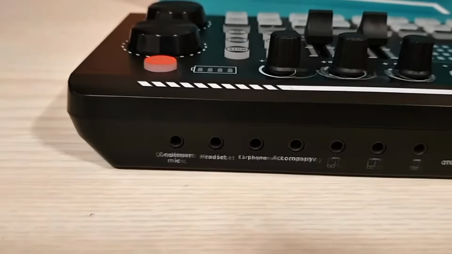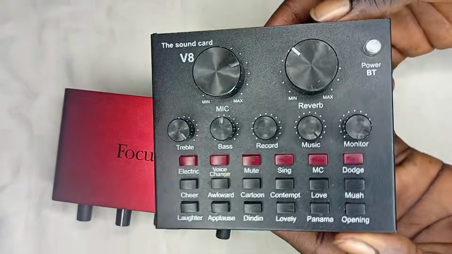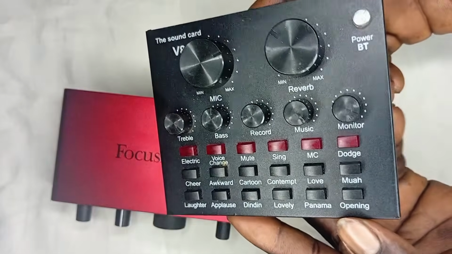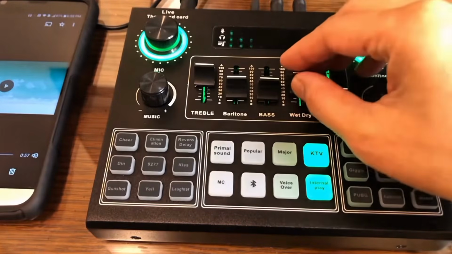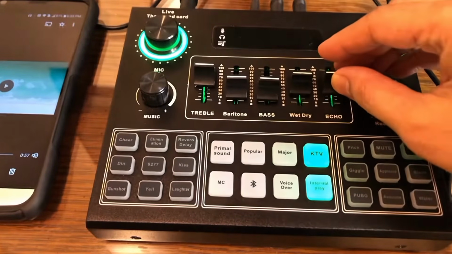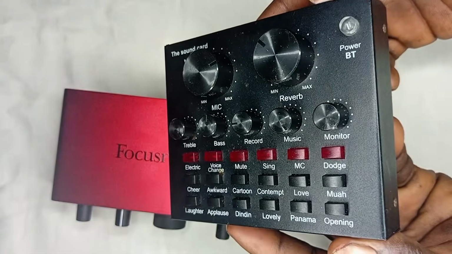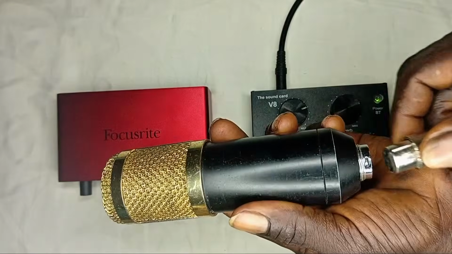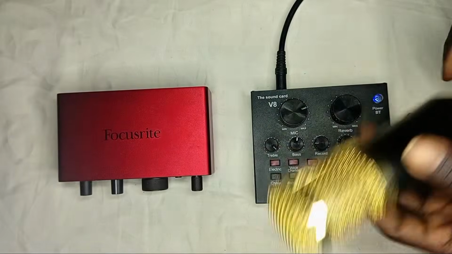Now, first of all, what is a sound card? A sound card is a small device mostly used for live streaming, online chatting, karaoke, and simple vocal recording. Examples are V8, V9, BM sound cards, and others like that. These sound cards usually come with built-in effects like echo, reverb, robot voice, applause, and all those funny effects. Once you plug it in, it starts working immediately. No stress, no setup. That's why a lot of people like using sound cards.